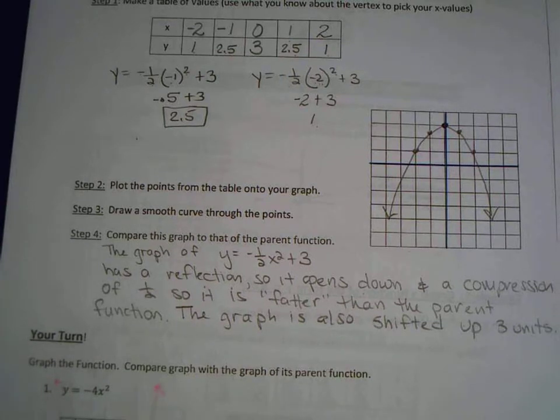All right, so what you want to do is make your graph. You always want to make your table of values, plot your points, and draw your graph. And then if it asks you to compare it, you go ahead and compare that.